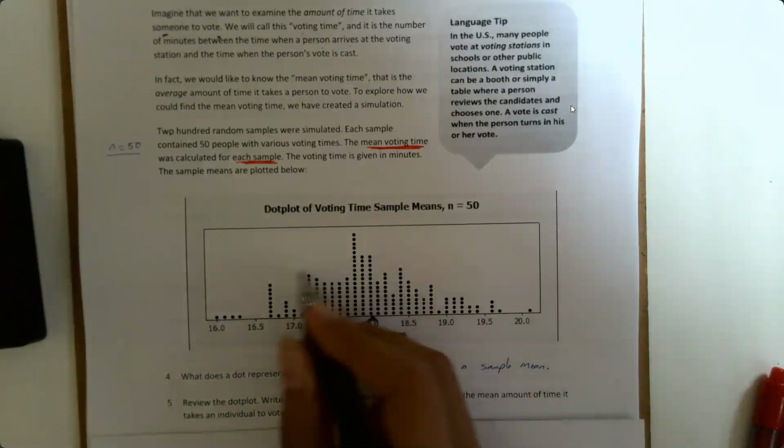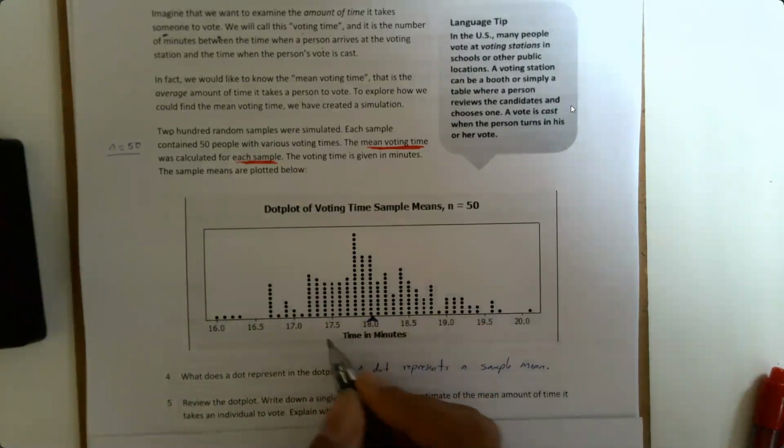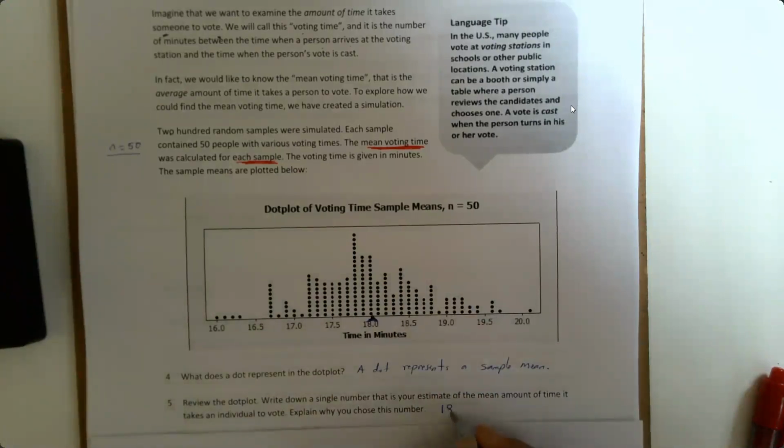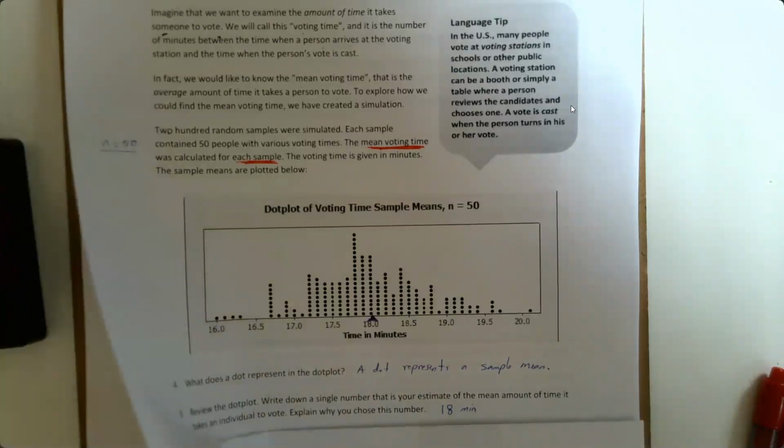It balances the data here. So 18 minutes. Very well. So let's move on to the next page, answer more questions.